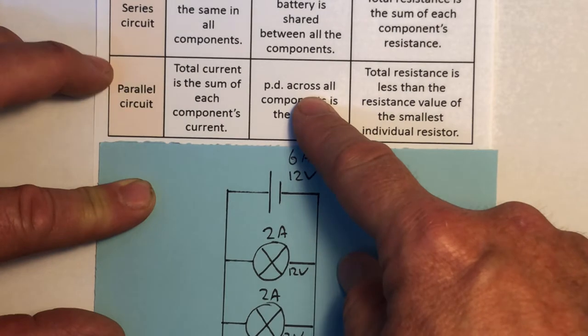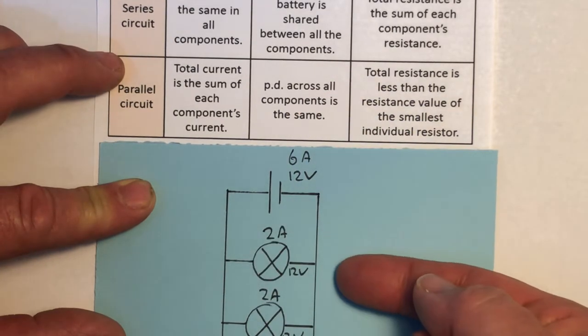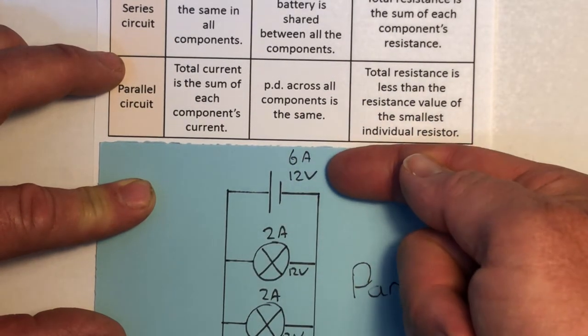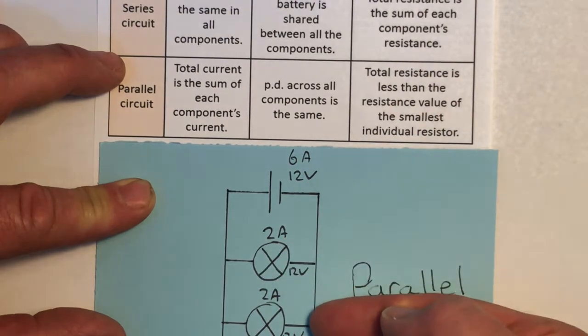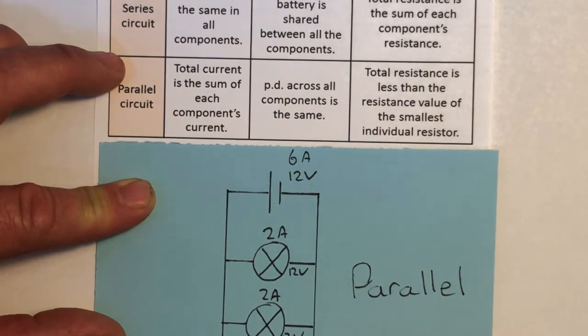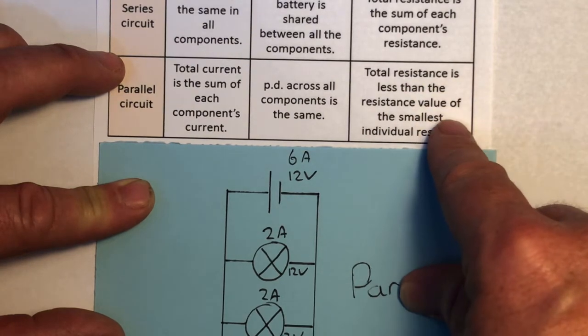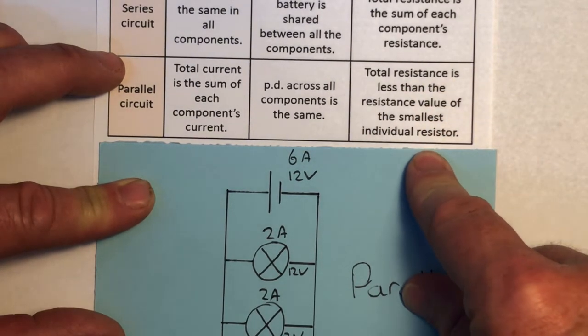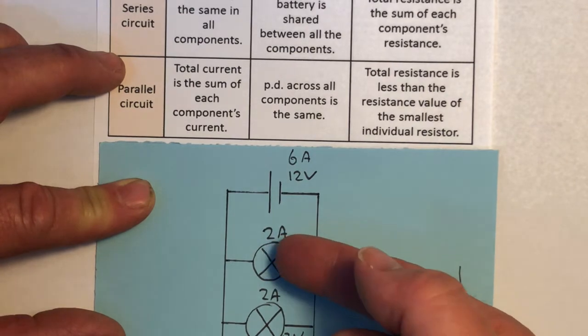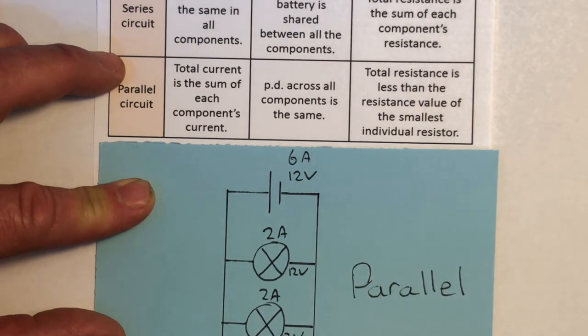The voltage or the potential difference stays the same. So the push from there is 12 volts. So the push there is 12, there is 12, there is 12. The total resistance is less than the resistance value of the smallest individual resistor. So if that is 2, 2, 1, the resistance is less than 1 in a parallel circuit.